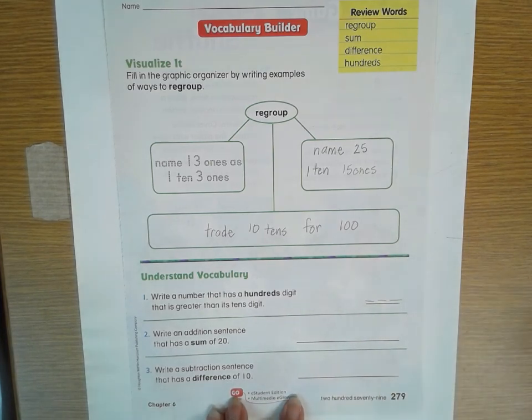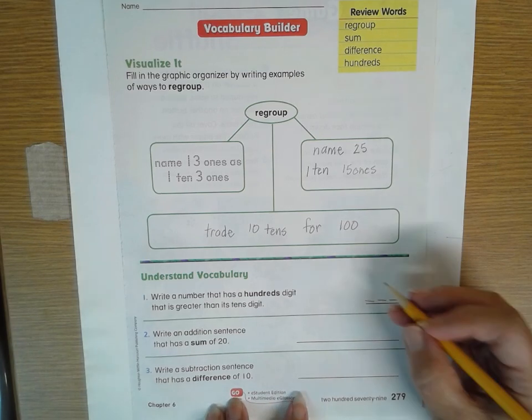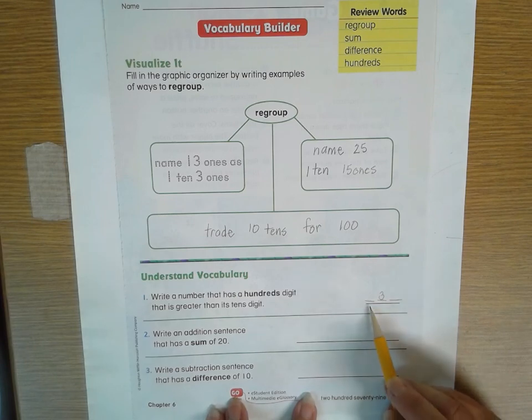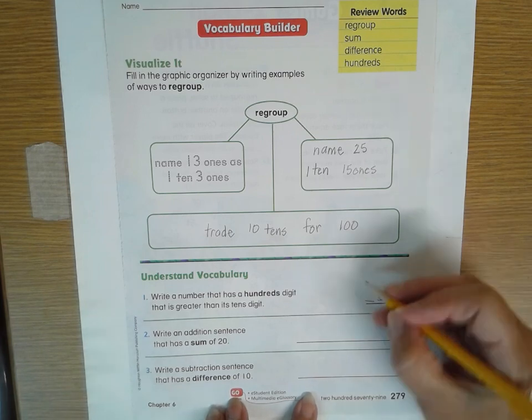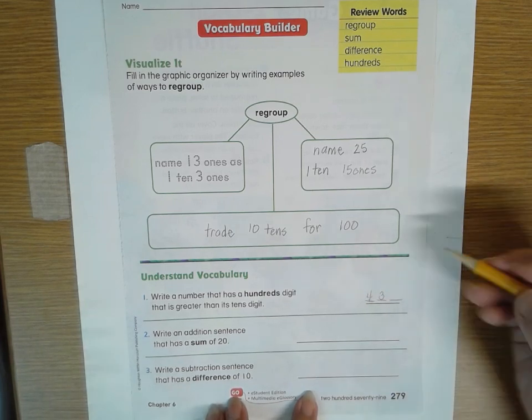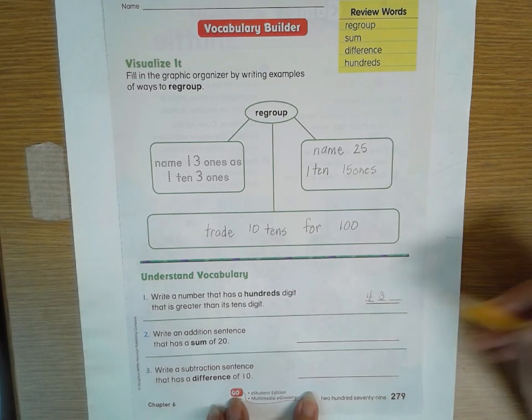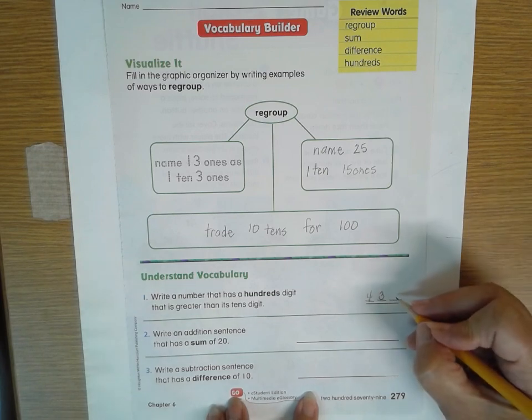And I'm going to choose a number to put in the tens place. Let's say we put a 3. So I need to have a hundreds digit that is greater than this. So there isn't just one answer. It could be a 4, 5, 6, 7, 8, or 9. So I'm going to put a 4 there. And it doesn't say anything about what the ones digit needs to be, so that can be anything. I'll put a 7.